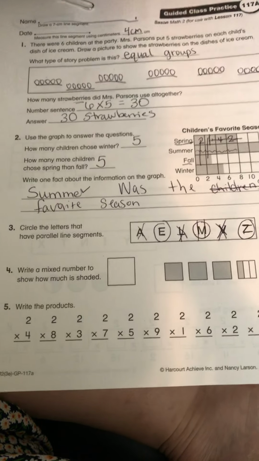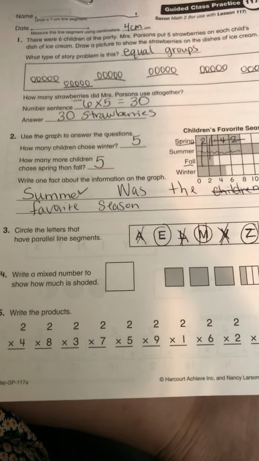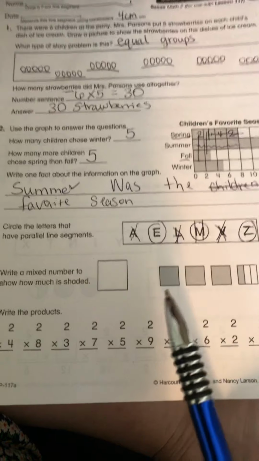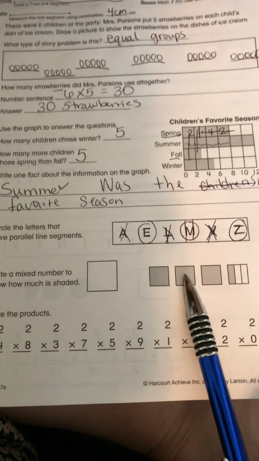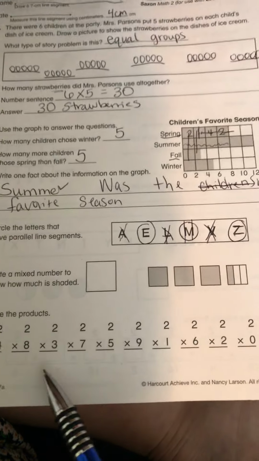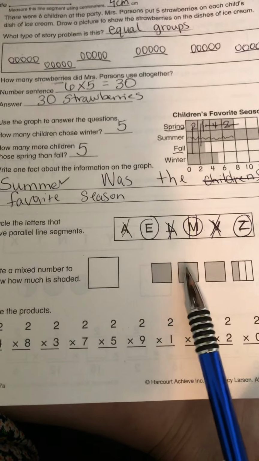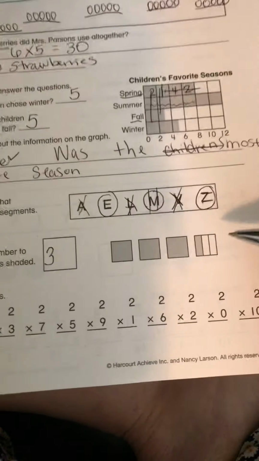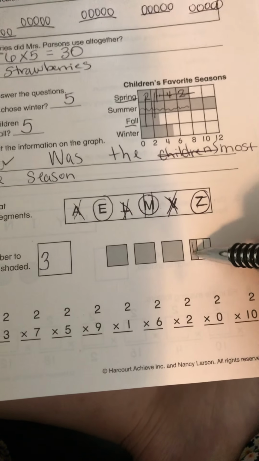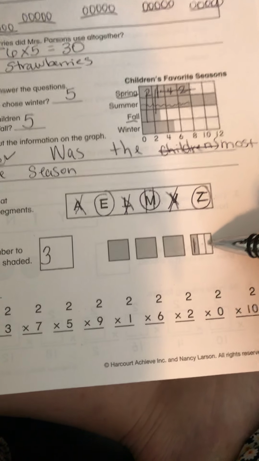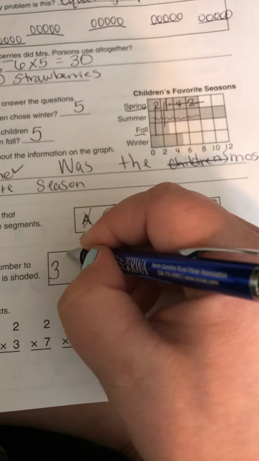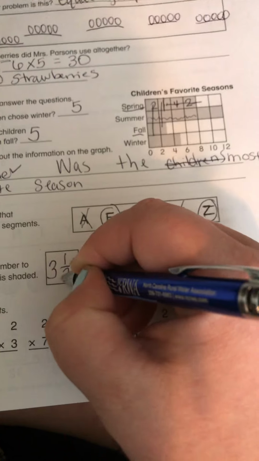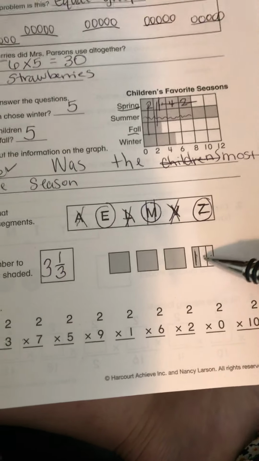Number 4. Write a mixed number to show how much is shaded. So let's write the mixed numbers we talked about last week. How many full numbers do I have shaded, or full squares? 1, 2, 3. I have 3 full squares. Then, out of how many? I've got 1 shaded out of 1, 2, 3. So I've got 3 and 1/3 because I've got 1 shaded out of 3 blocks. Good.